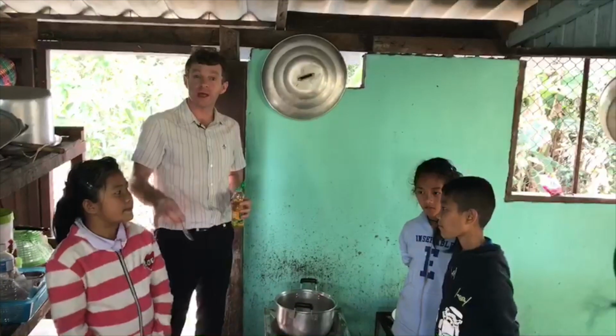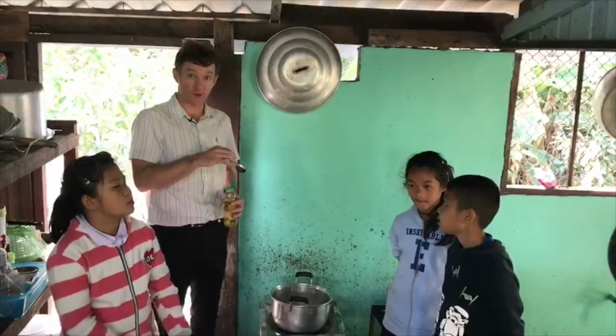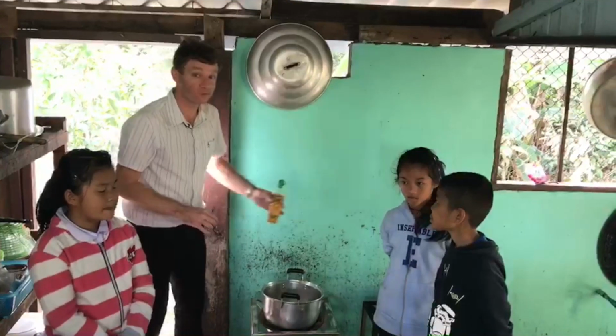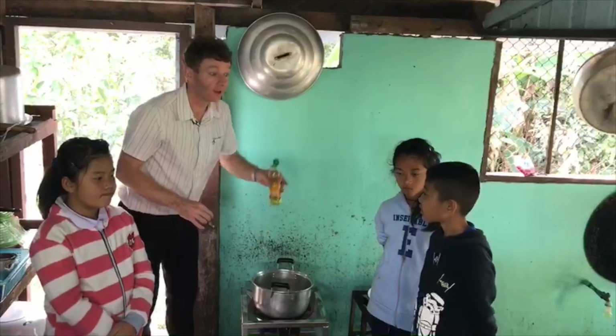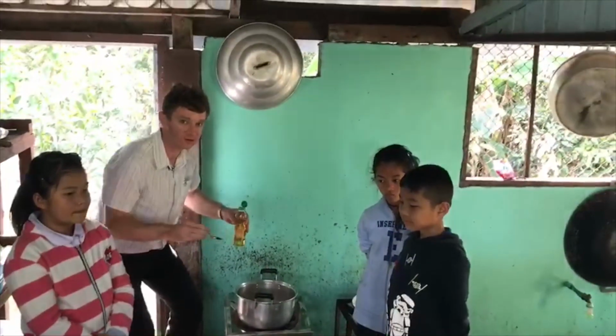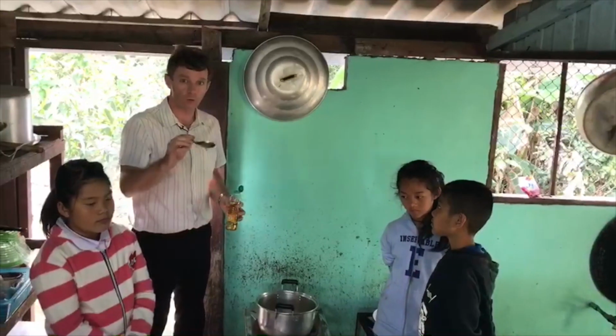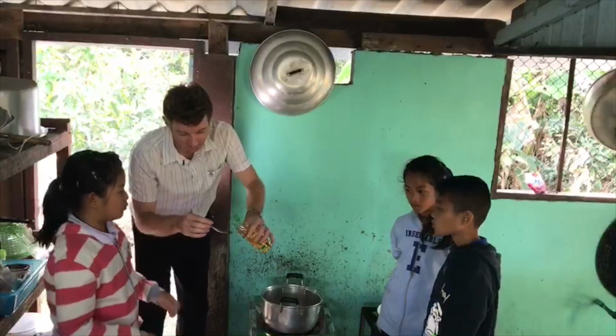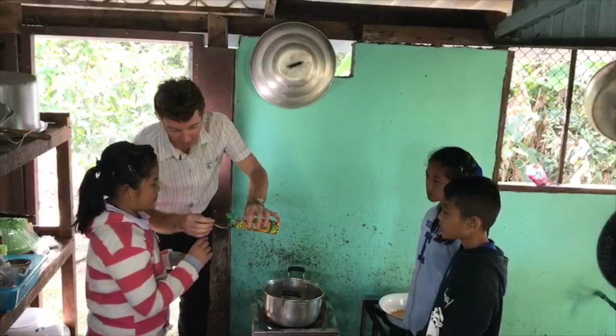Okay, so now we're going to make some popcorn with our students. Lakgao is going to add the cooking oil and the sugar. Dan is going to add our corn. And Bangpon is going to be our stirrer and our shaker. So what we'll do, first of all, 2 teaspoons of cooking oil.